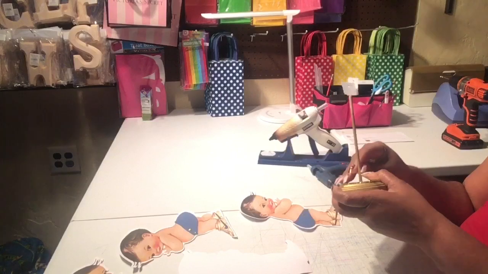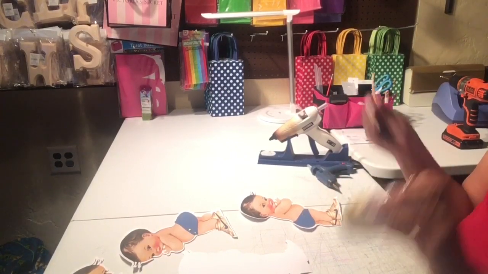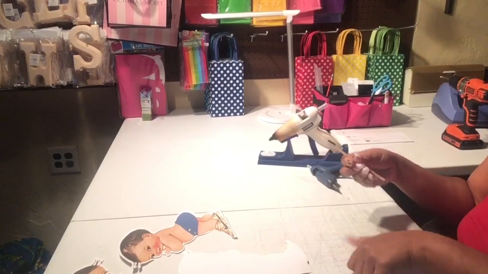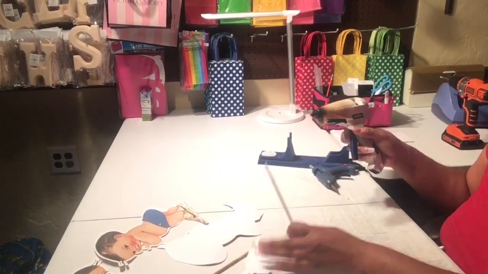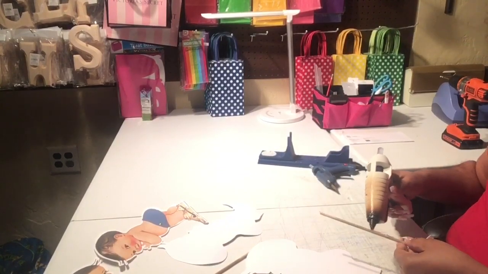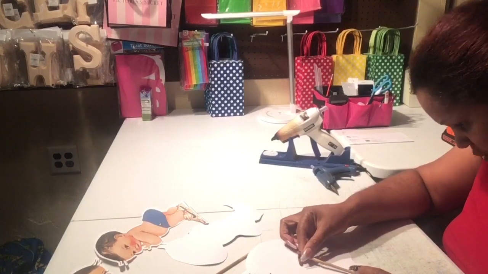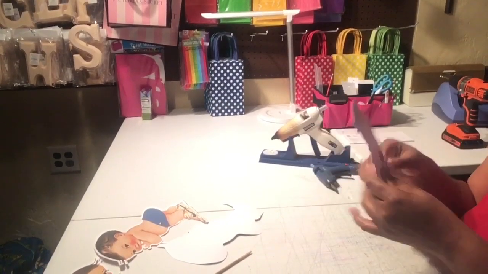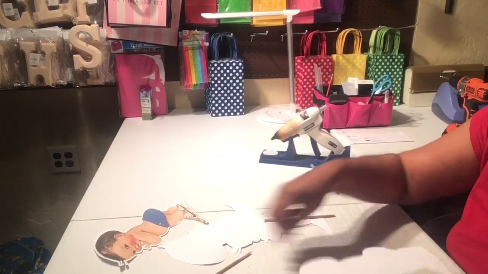So I guess right here, just mark it a little bit. And that way you'll know where to glue it. Go ahead and do the other one.